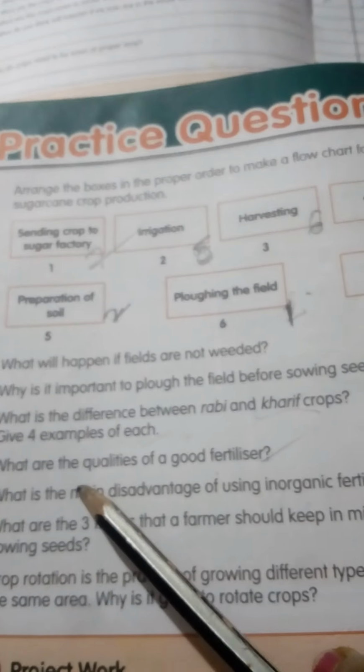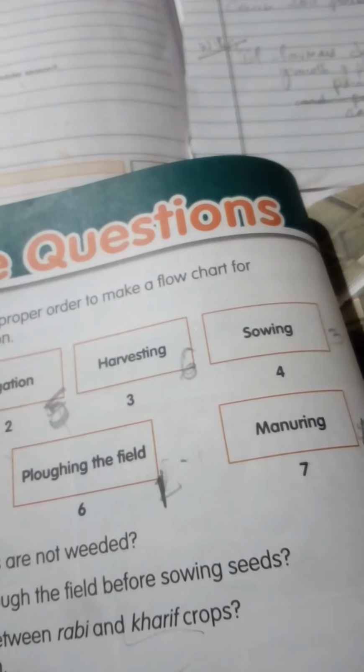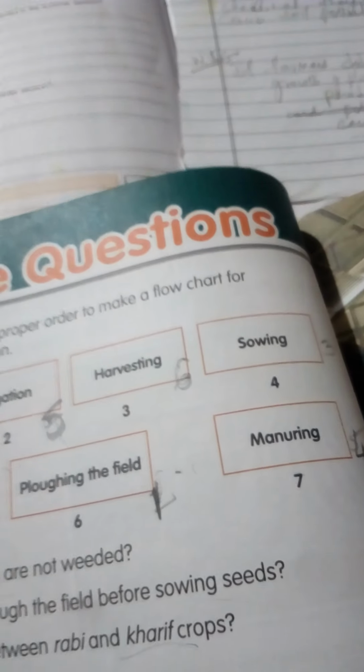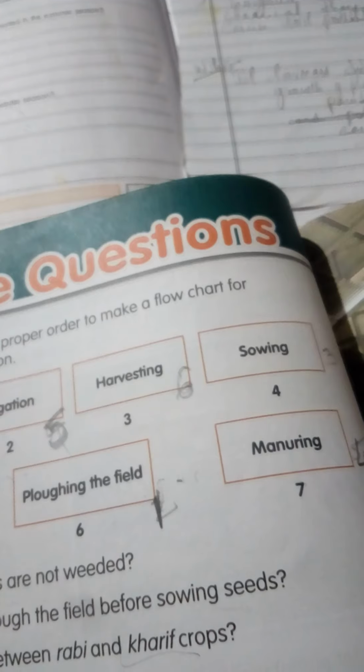Okay, now open your reader, isn't it? So now turn to question answers. We will see page number 74 from your reader. Question: what are the qualities of good fertilizer? It provides all nutrients to the soil, and it is slow to act, and does not pollute the soil.